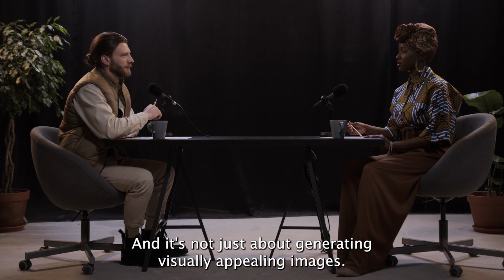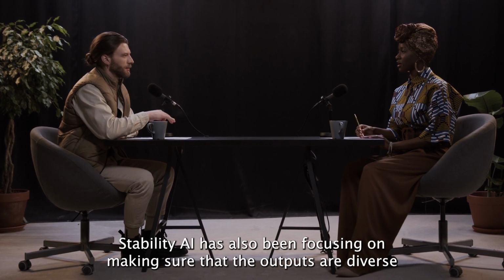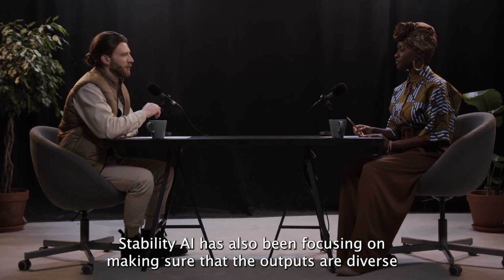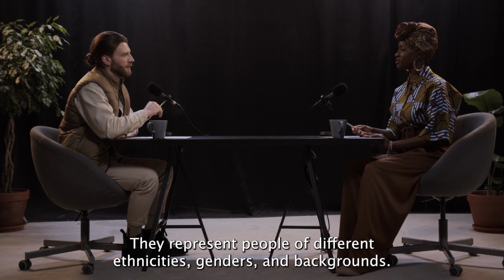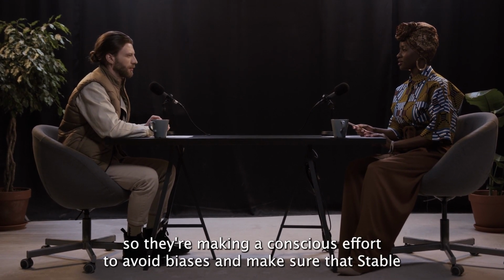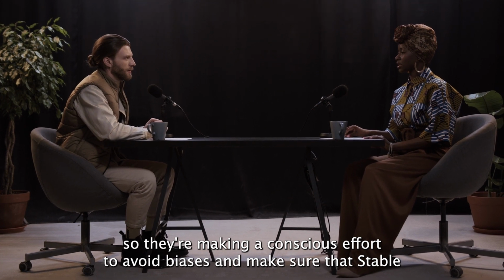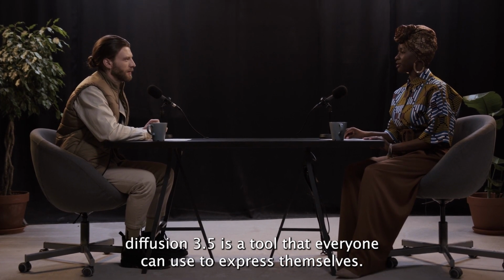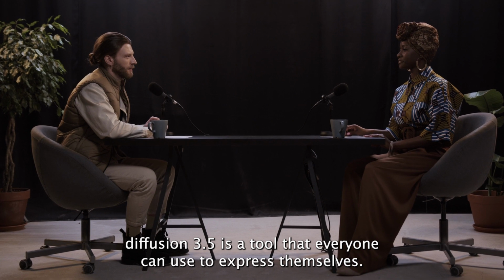And it's not just about generating visually appealing images. Stability AI has also been focusing on making sure that the outputs are diverse and inclusive. They represent people of different ethnicities, genders, and backgrounds. I see. So they're making a conscious effort to avoid biases and make sure that Stable Diffusion 3.5 is a tool that everyone can use to express themselves.